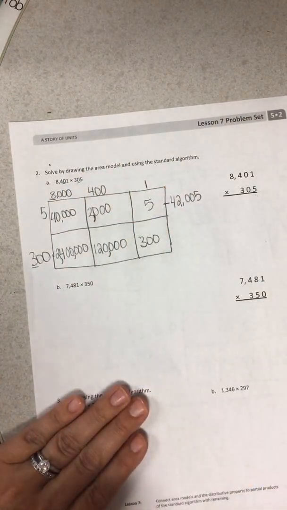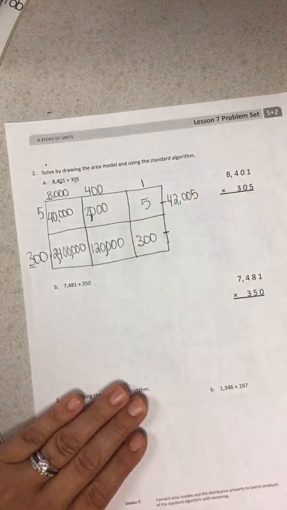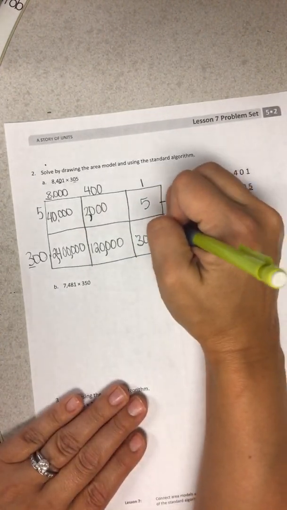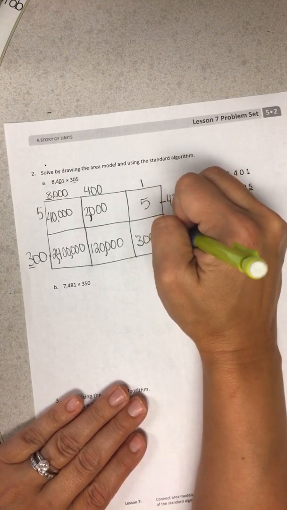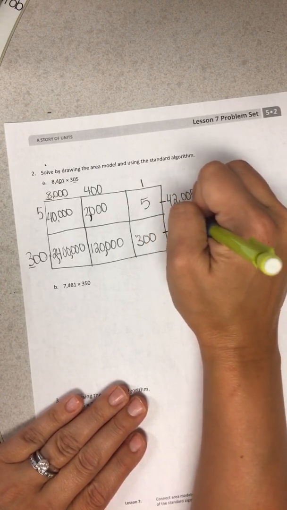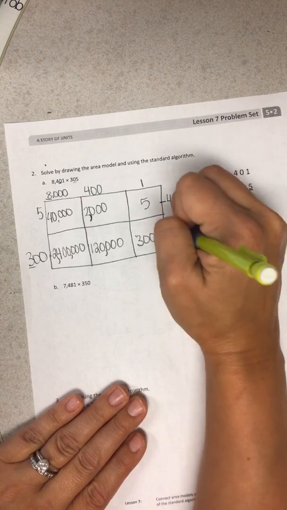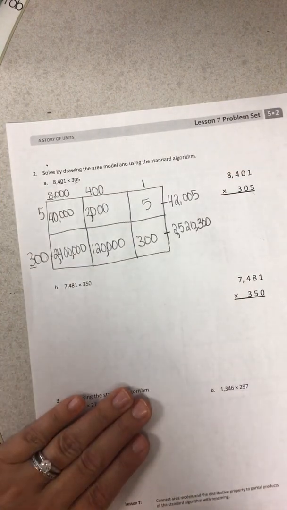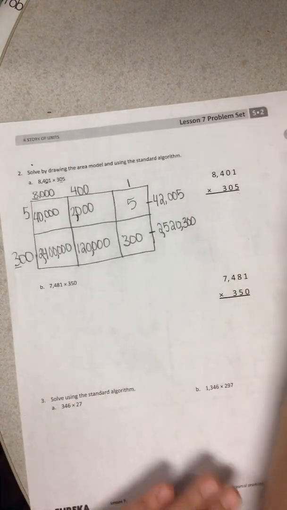Okay. So on this one, I can mentally do that as well. Get a piece of paper out if you need to. It's going to be 2,520,300. Now, let's see if I did good and did it in my head correctly. So now we're going to come over to the standard algorithm.